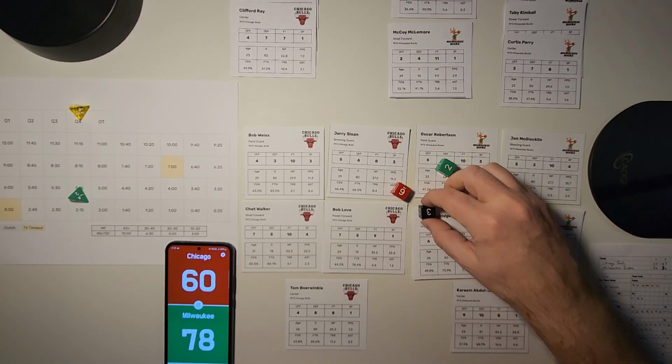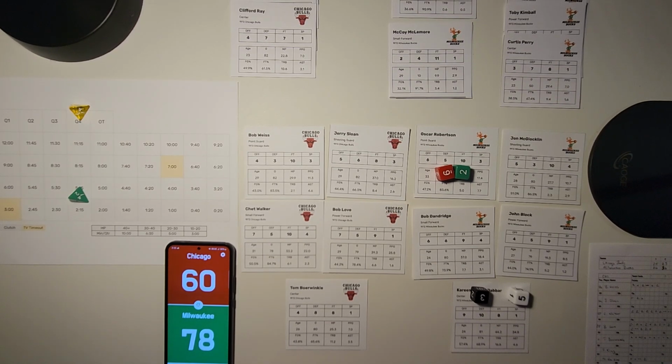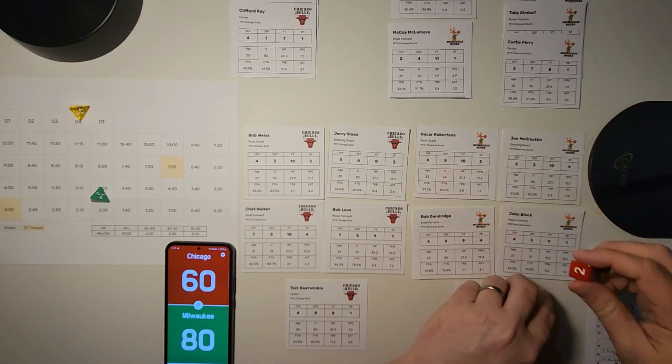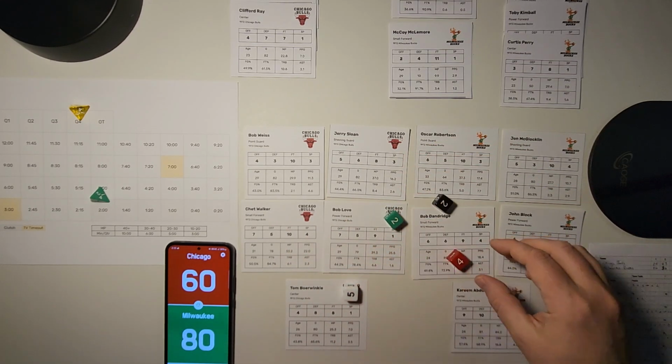It'll go down to Kareem. Kareem with an 8 is less than his 9. So that's going to be buckets for Kareem. The lead is now 20, as the Bulls have had a hard time here in the second half.